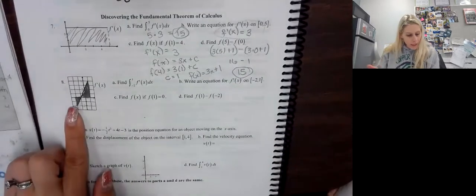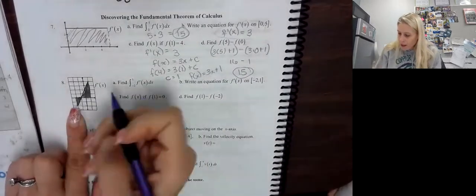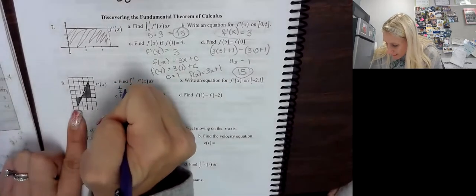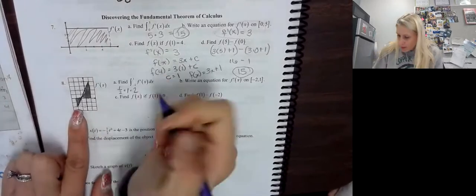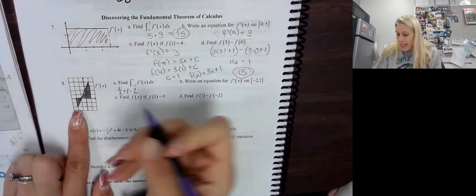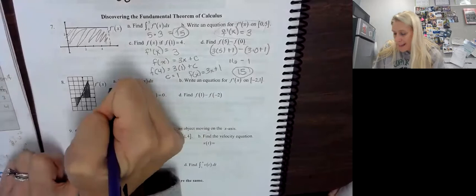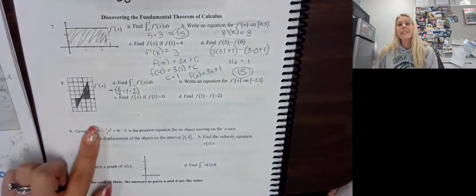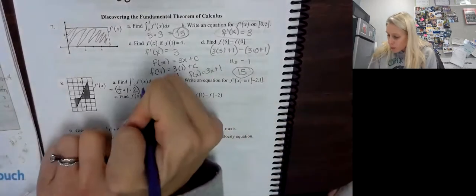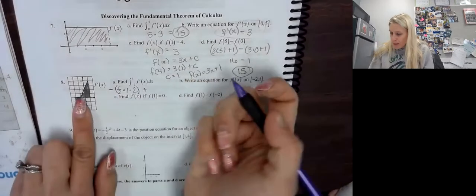So if we look at this triangle right here, I have 1/2, the base is 1, and the height is 2. Now, because it's under the x-axis, this is going to be a negative area. Then we're going to add 1/2.